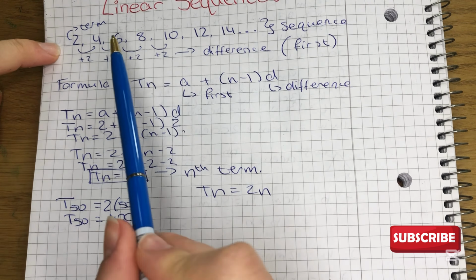As I said, you take out the n and you replace it with the term that you want to find. So it's T, the third term, so we put T3 and then 2 and we replace the n with 3. So T3 is equal to 6. And as you look at that, the third term in the sequence is 6. So we know that we can actually trust this nth term.